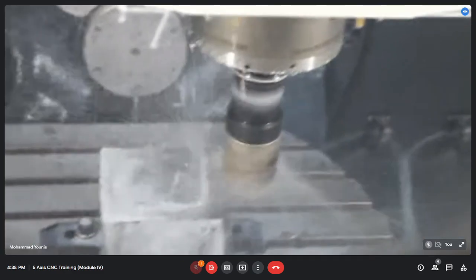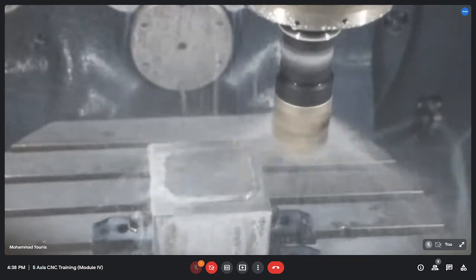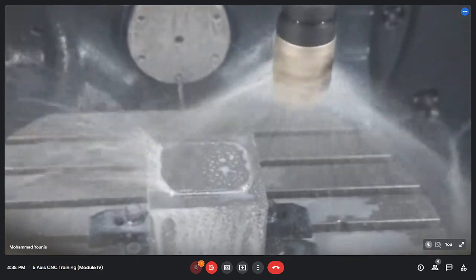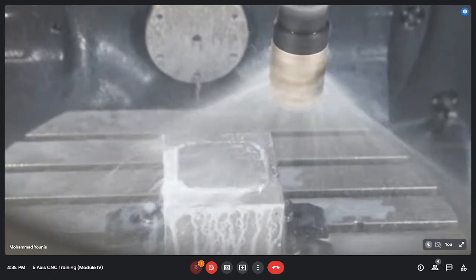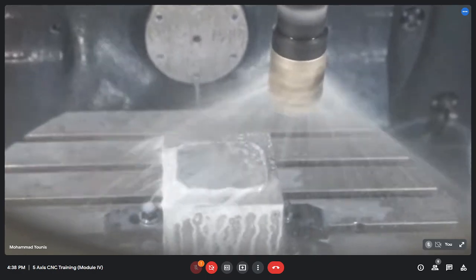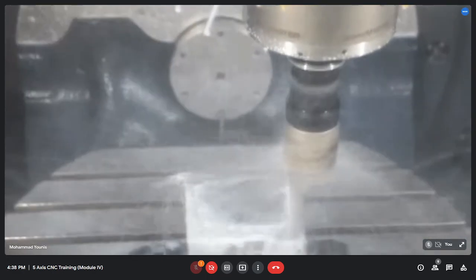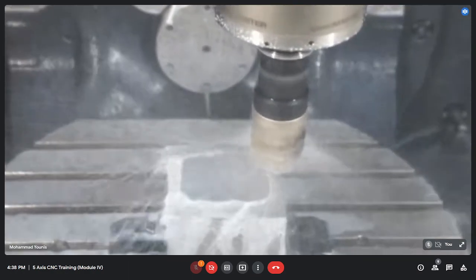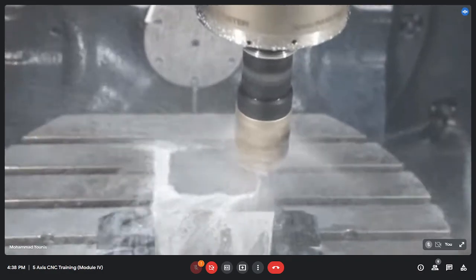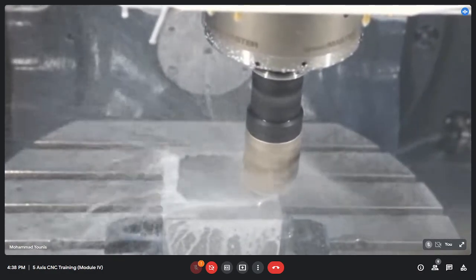Now we are going to machine another spigot. Here also the first cut will be free because I have already removed 1 mm of material from the top surface.